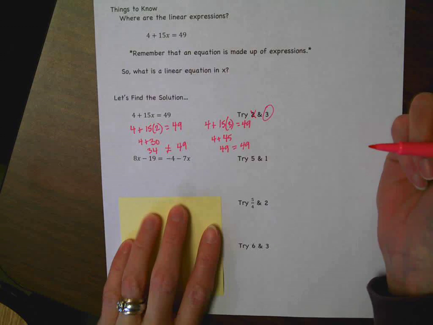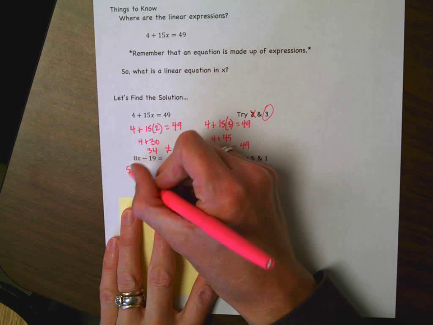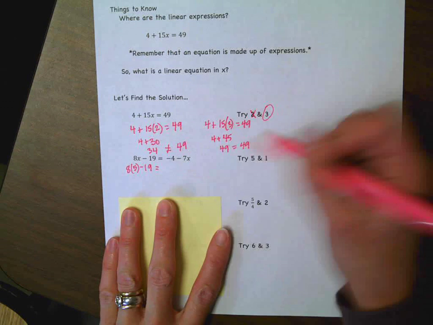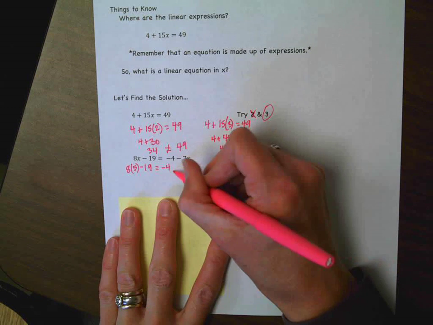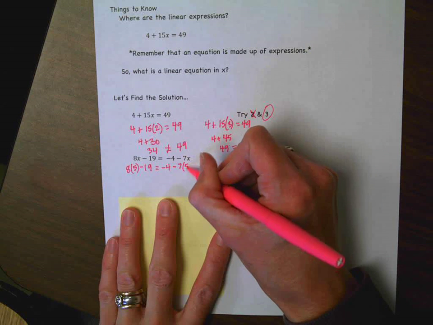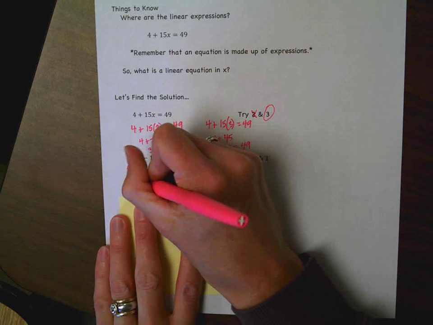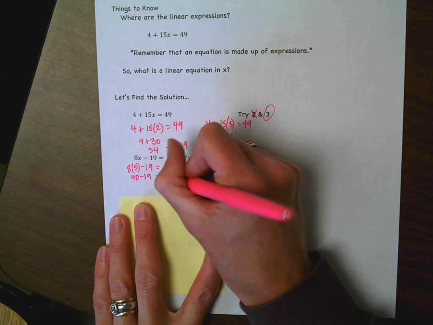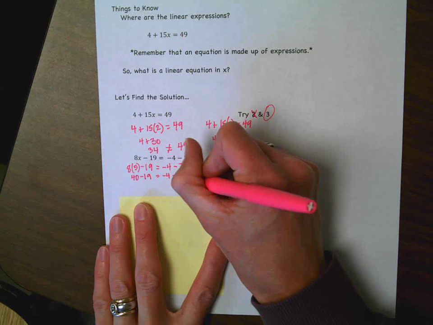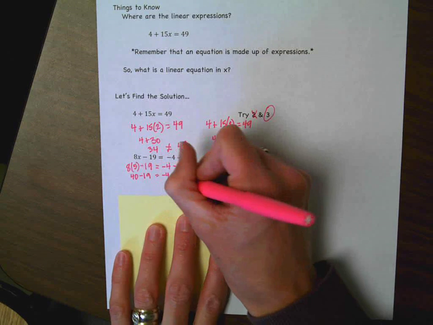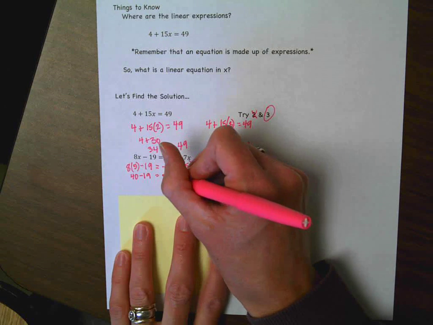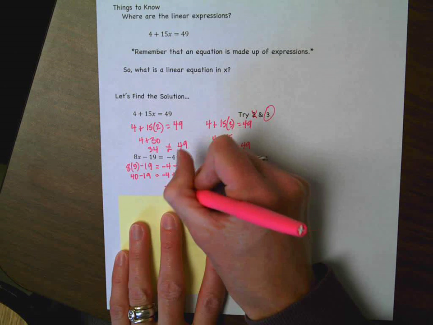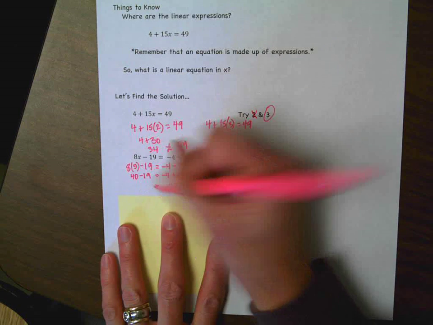So on the next one, it's saying try 5. Okay, so let's try 5. So we're taking 8 times 5 minus 19, which is supposed to equal negative 4 minus 7 times 5. Okay, well, I know that 8 times 5 is 40 minus 19, and then I have negative 4 minus 35. Okay, well, I know that 4 negatives plus 35 negatives gives me a negative 39 balance on this side.